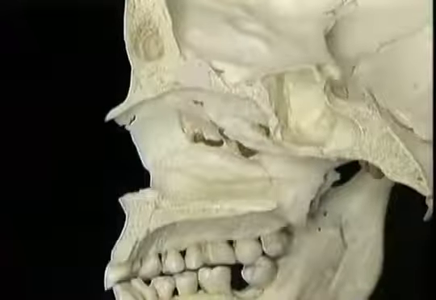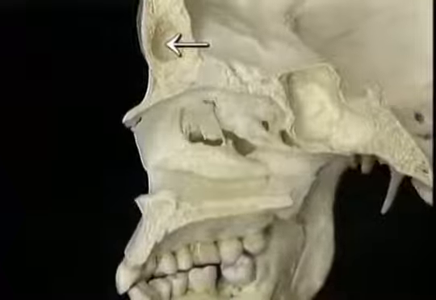how they connect with the nasal cavity. We'll look at the openings for the frontal and maxillary sinuses first. Here's the frontal sinus cavity.